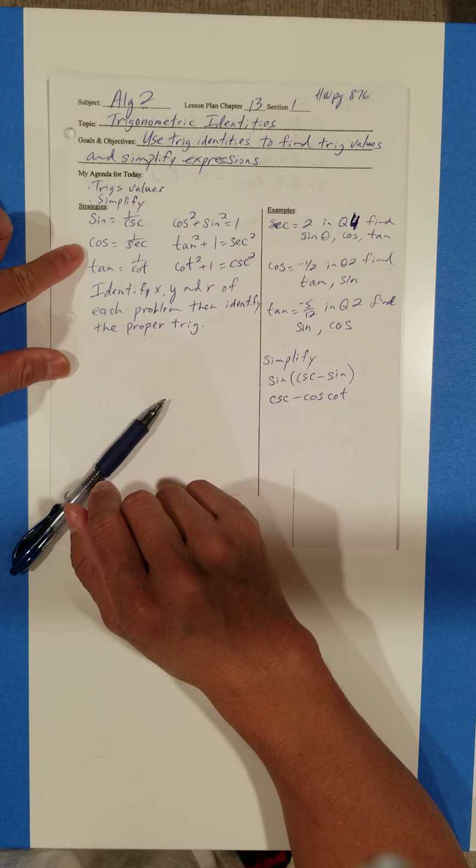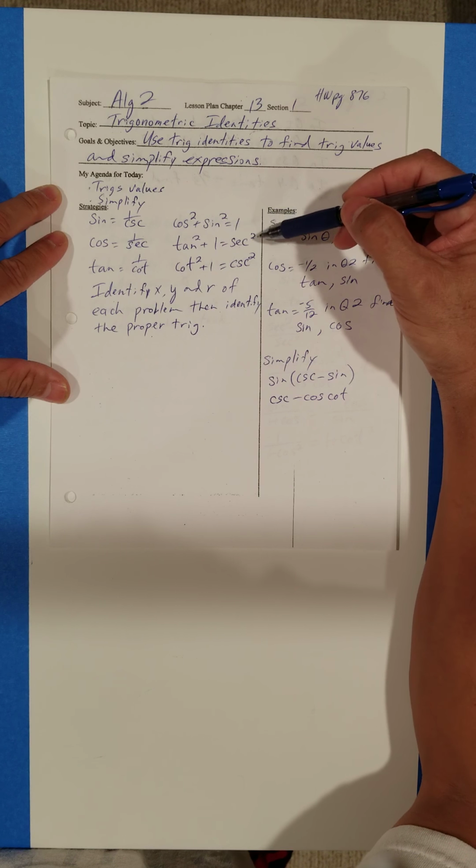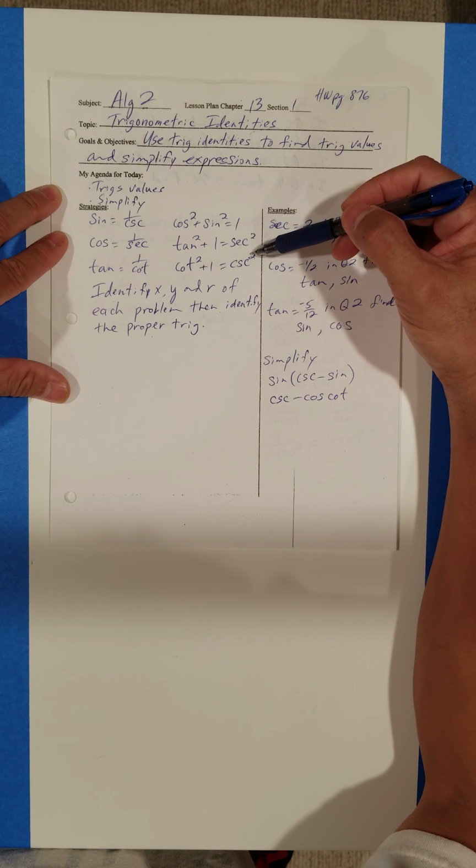There's three basic identities that we need to know. Cosine squared plus sine squared is always equal to 1 for every right triangle, no matter what size it is, regardless of the angle. So from here, we can find two other identities: tangent squared plus 1 equals secant squared, and the last one, cotangent squared plus 1 is cosecant squared.